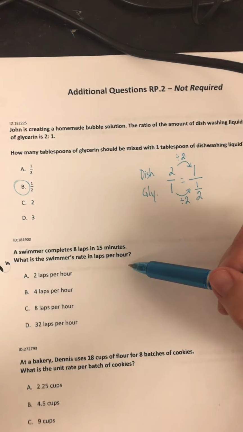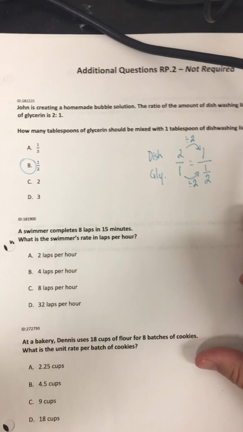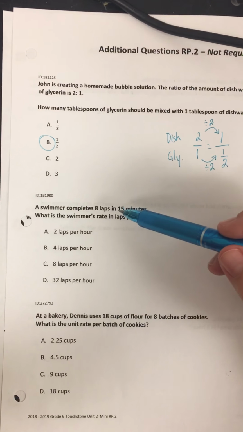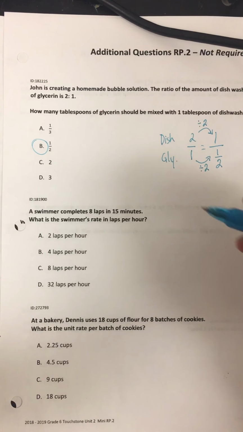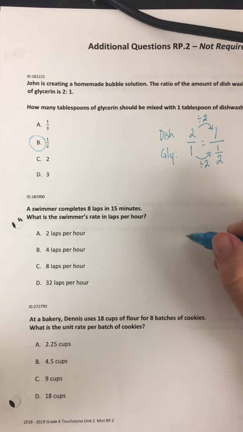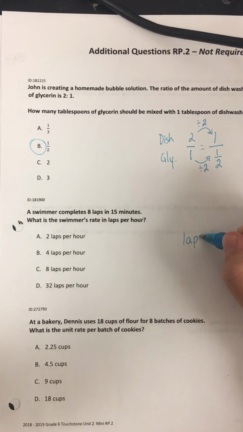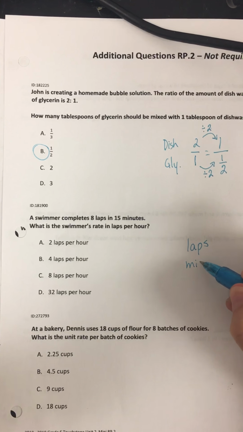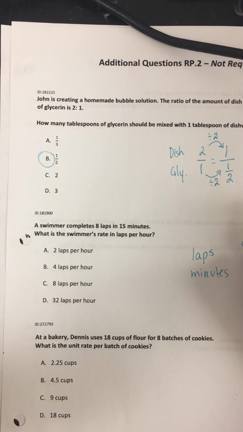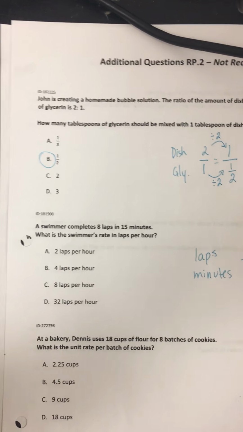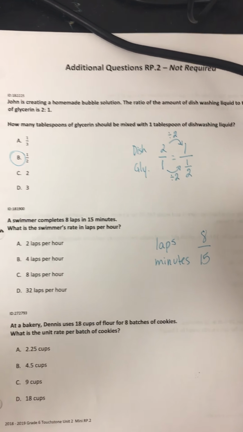All right. We have a unit rate question for this next one. We are looking at a swimmer who completes 8 laps in 15 minutes. What is the swimmer's rate in laps per hour? So this one is a little tricky because we've got laps and minutes. We have 8 laps, 15 minutes. That's what we have initially.